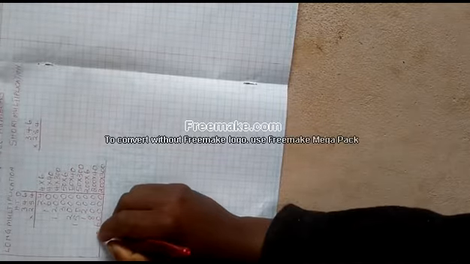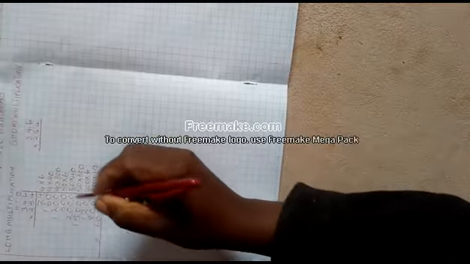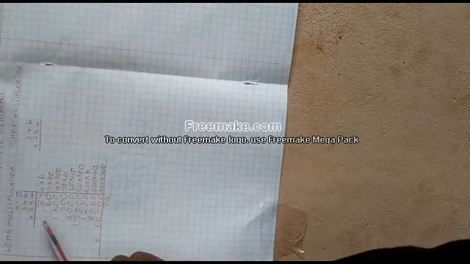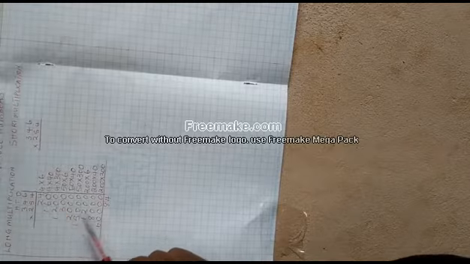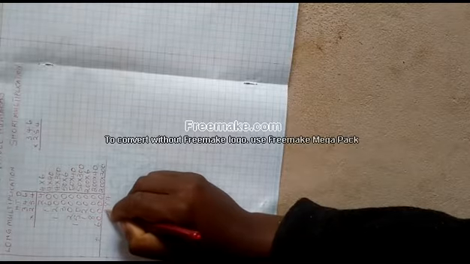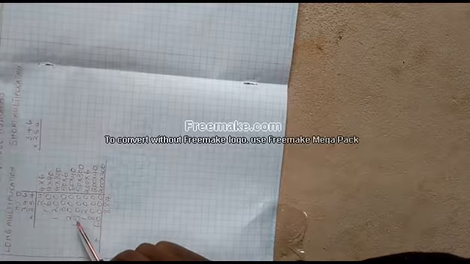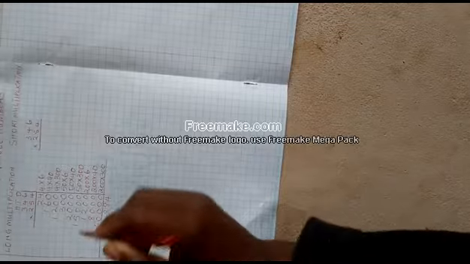Now you have to add these numbers. So here 4 is 4. 2 plus 6 is 8. 1 plus 2 is 3. 3 plus 3 is 6. 7, 8. 3 plus 5 is 8. 9. 9 plus 8 is 17.